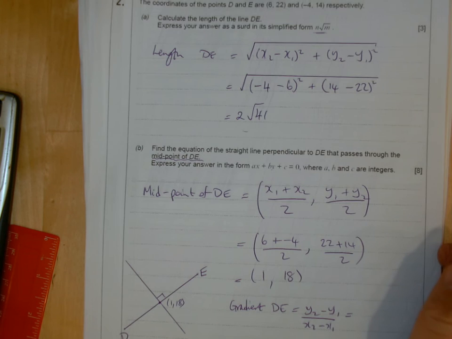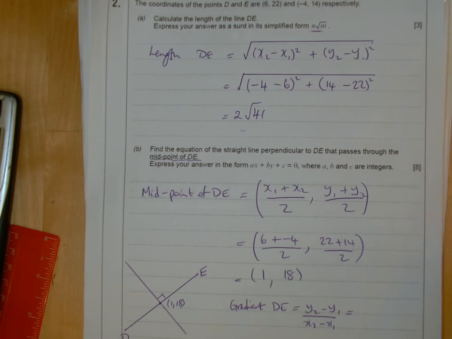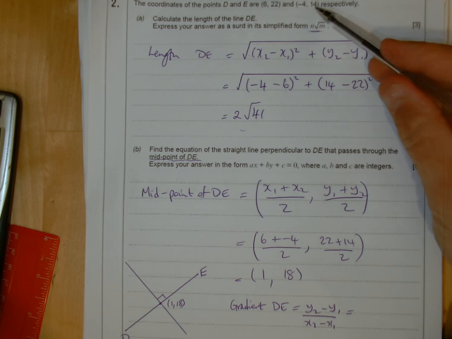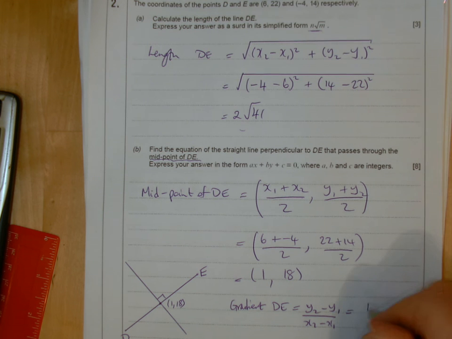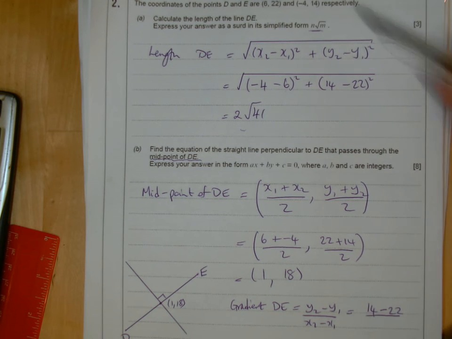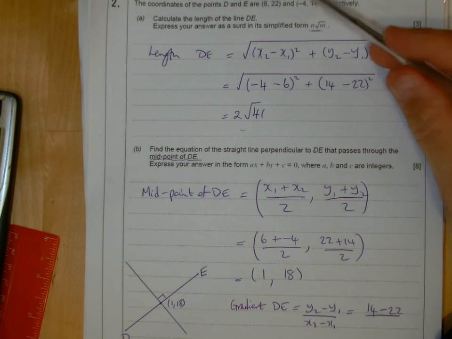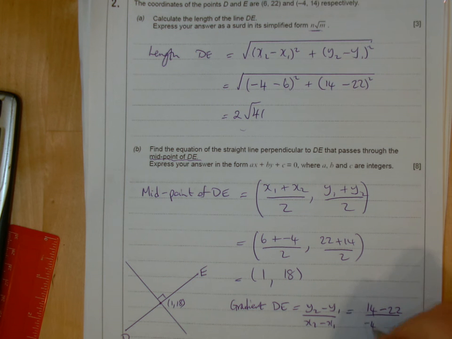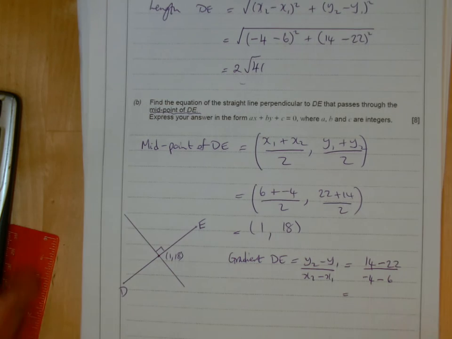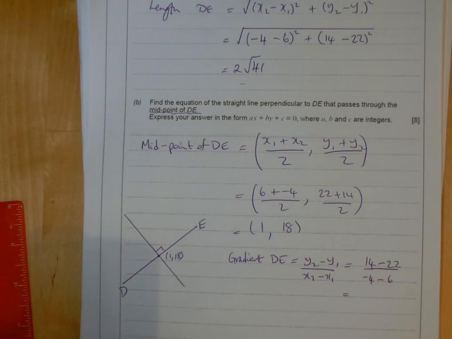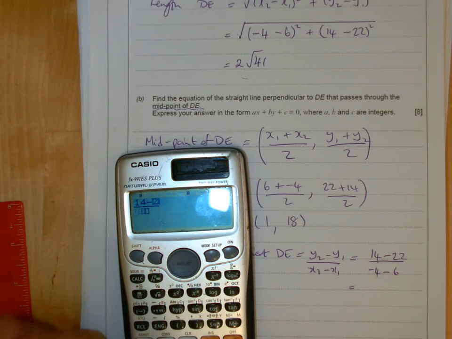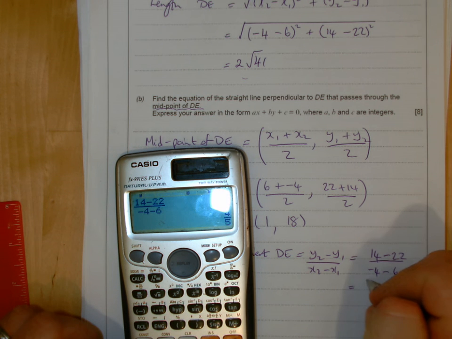So let's have a look at what my DE were again. So y2, 14, y1 is 22, so 14 take away 22, over x2 take away x1, so minus 4 minus 6. So if I work that out on my calculator, that comes out to be 4 over 5.